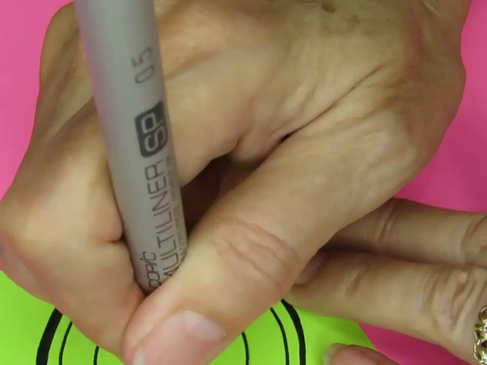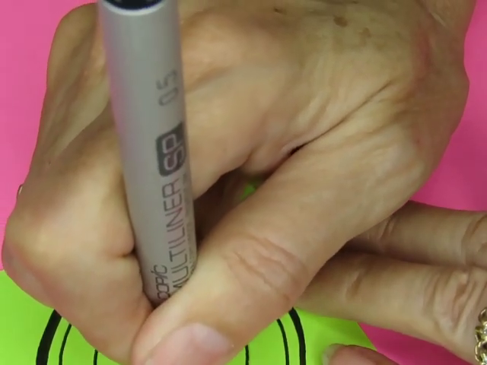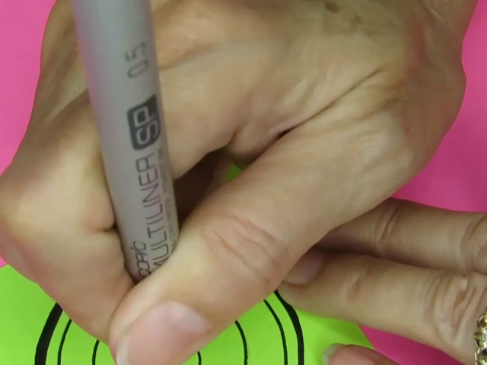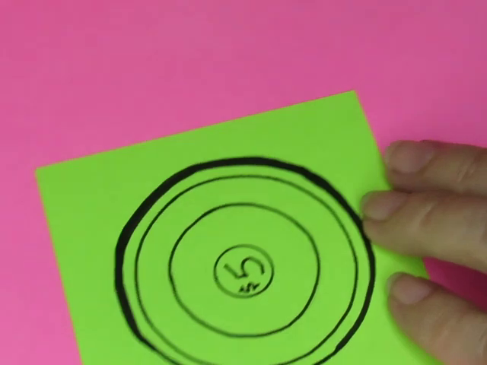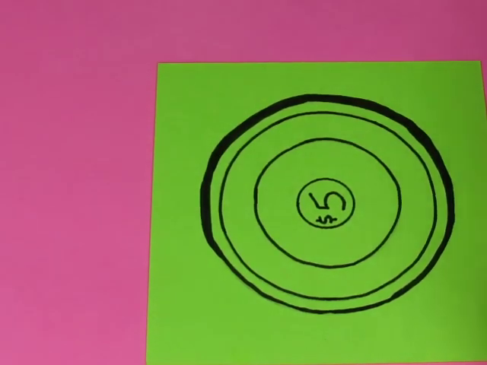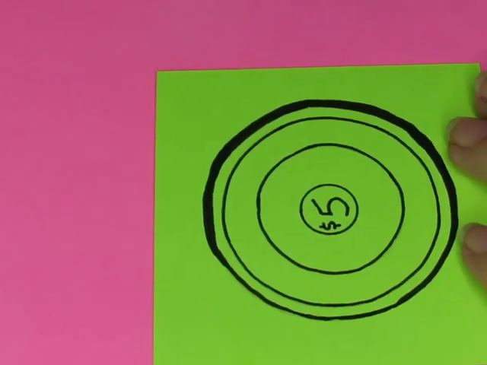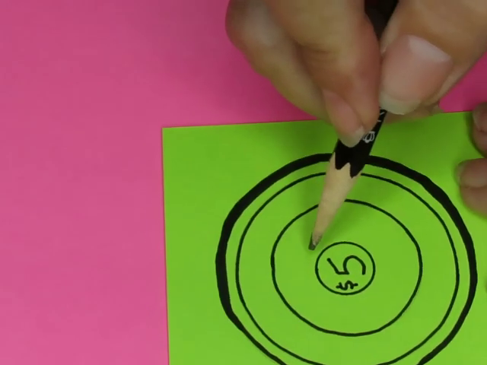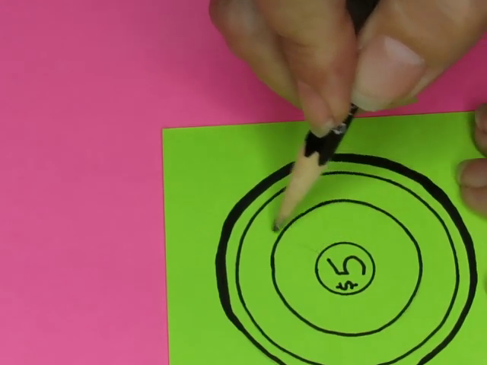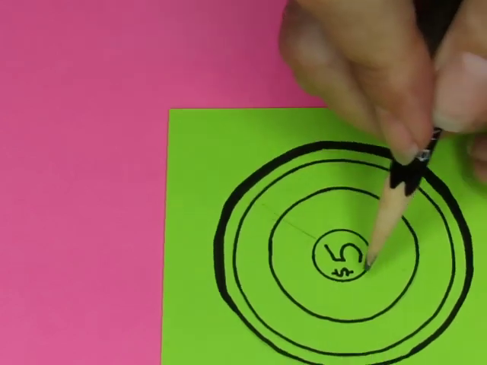This one's going to be a 5. We'll make it a 5. And then we're going to make a mandala, I think.